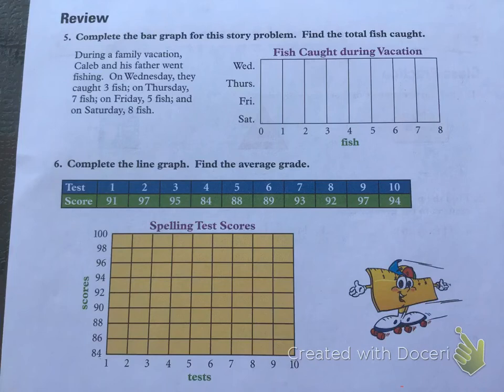Okay, so on Wednesday, they caught 3 fish. So I'm just going to go up to 3, right? Yep, there you go. On Thursday, they caught 7 fish. So I'm going all the way up to 7. On Friday, they caught 5 fish. So I'm just going to go to 5. And on Saturday, they caught all 8 fish.